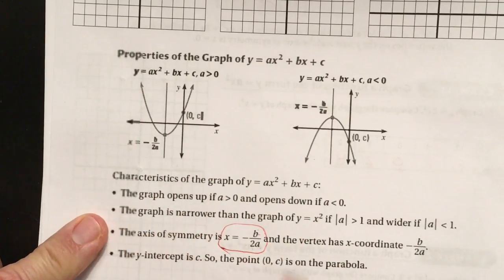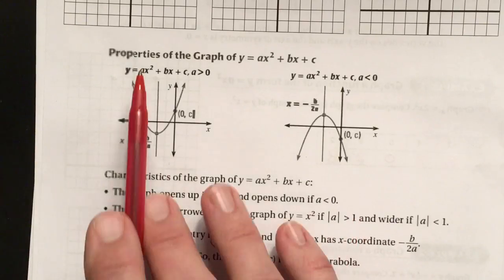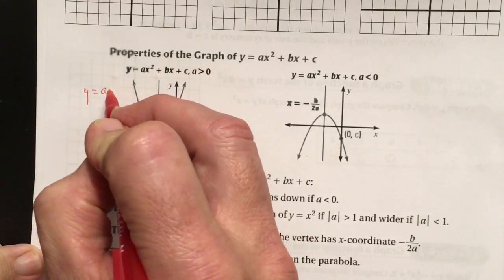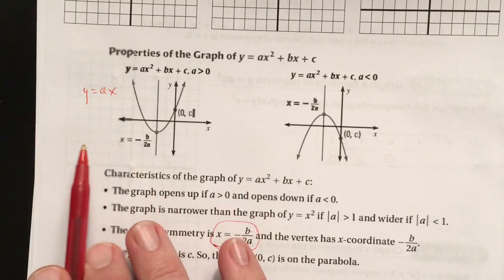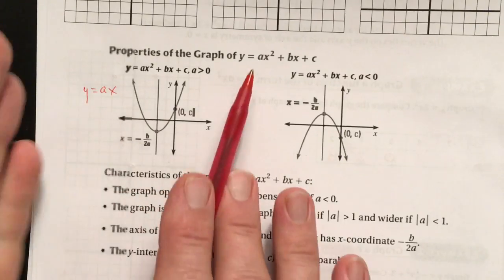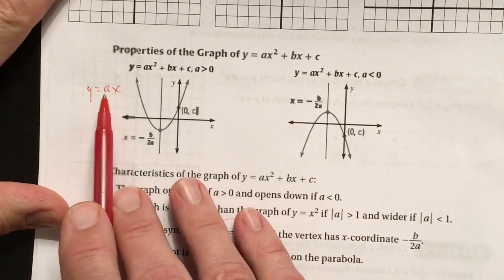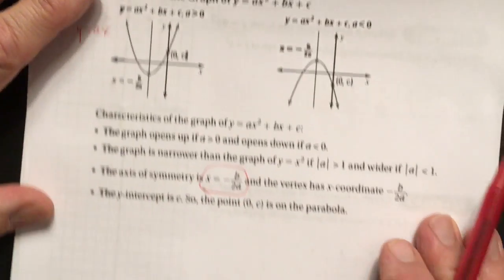Second bullet, the graph is narrower than the graph of y equals x squared if a is bigger than 1. This a, if you remember our yaks we talked about earlier this year, and yaks keeps coming back. This is sort of the slope, but parabola doesn't quite apply. But the bigger that number, the narrower the parabola will be. If you have a fraction, it'll become a wider parabola.